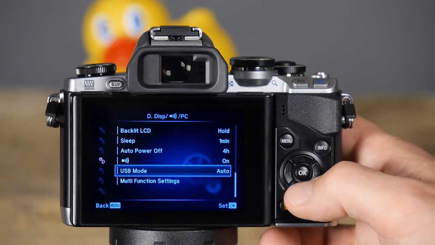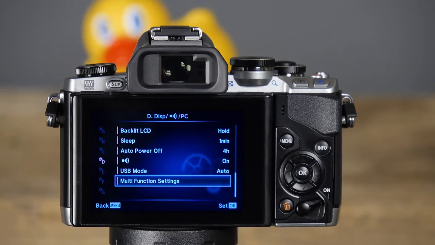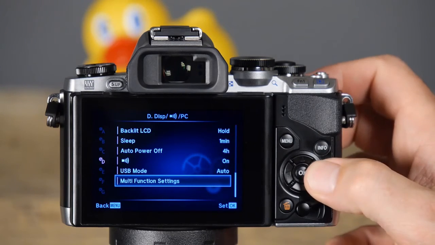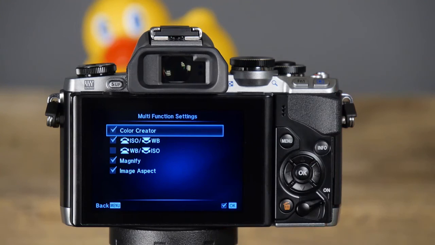The final menu item in the Display Sound PC Custom menu is Multifunction Settings. With this option, you can choose which settings you'd like to be accessible when the Function 2 button is used in conjunction with the rear dial.